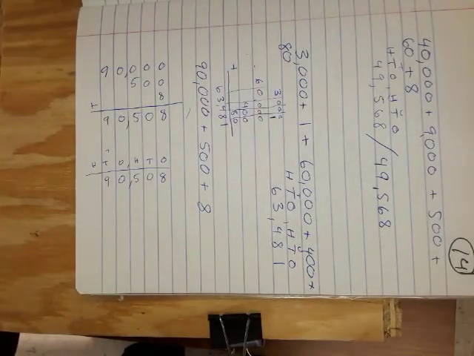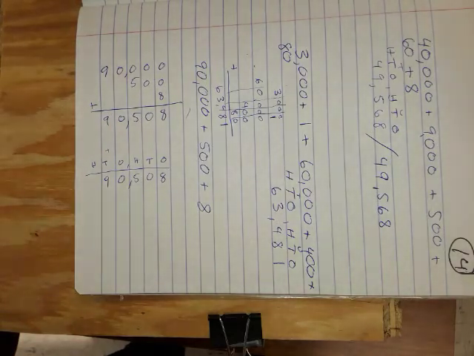I want you to go ahead and do a little bit of practice on your own. And we're going to start probably tomorrow working with some numbers all the way in the 100,000s place. So go and do a little bit more practice with converting numbers from expanded form to standard form, which is composing. And we'll talk to you later.